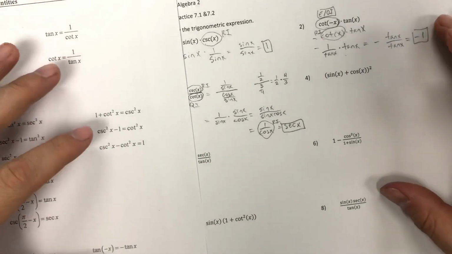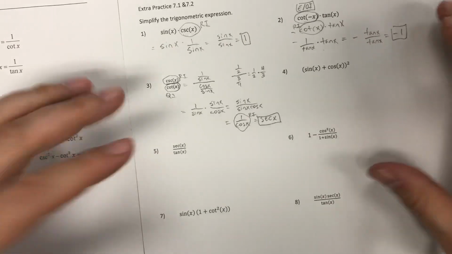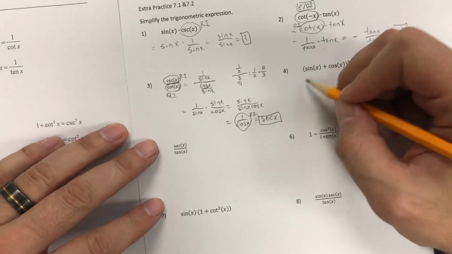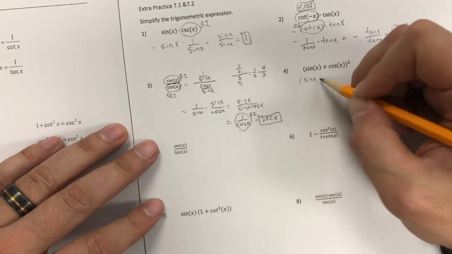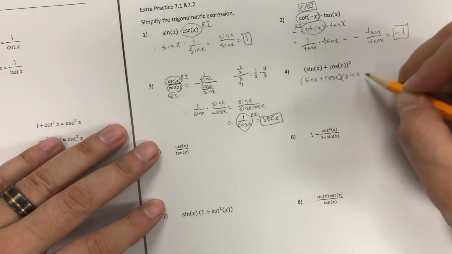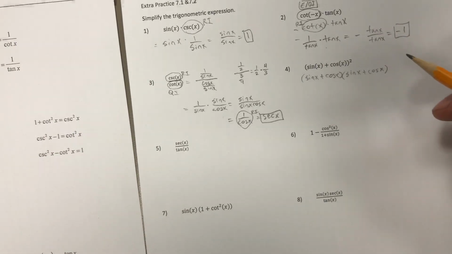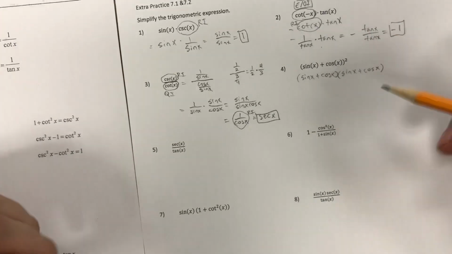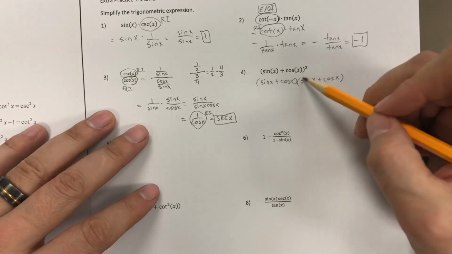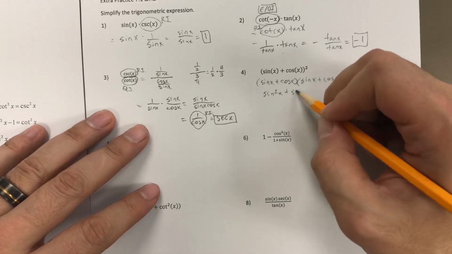Okay, next one, number 4. In some cases, you just want to let your algebra instincts take over. So this sine plus cosine squared is really the same as saying sine of x plus cosine of x times sine of x plus cosine of x. This is just a standard two binomials multiplying together. So you do the same thing that you would in your algebra class, and that's FOIL or distribute. Sine times sine is sine squared. Sine times cosine is sine cosine.